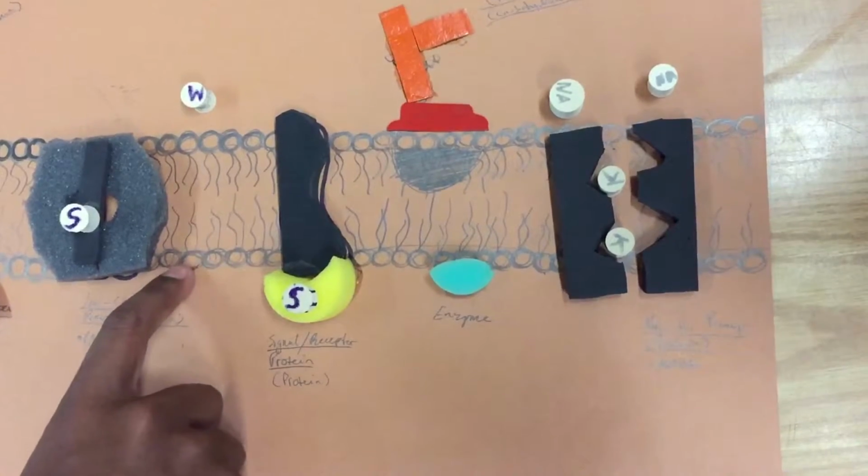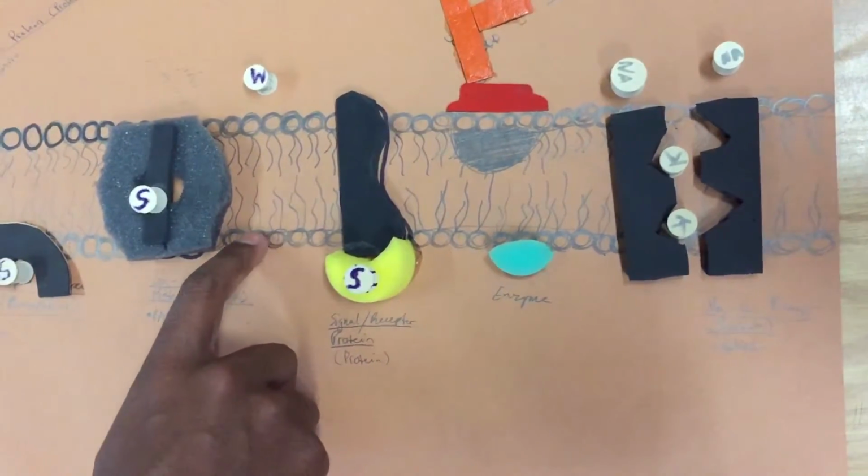Cholesterol just basically holds the cell membrane together and stops it from falling apart.